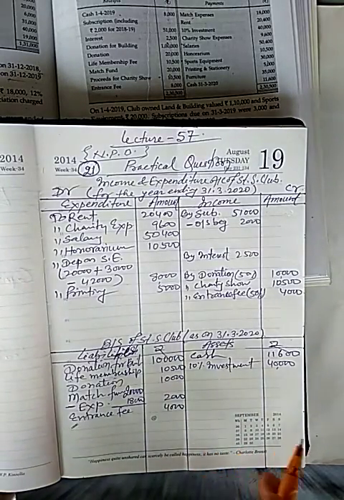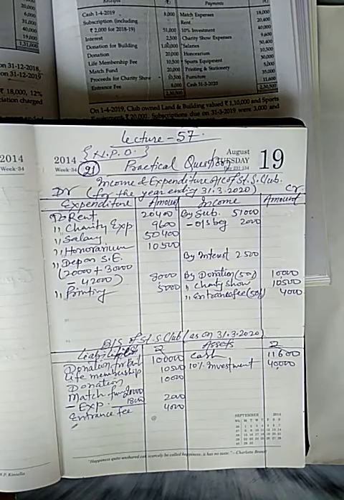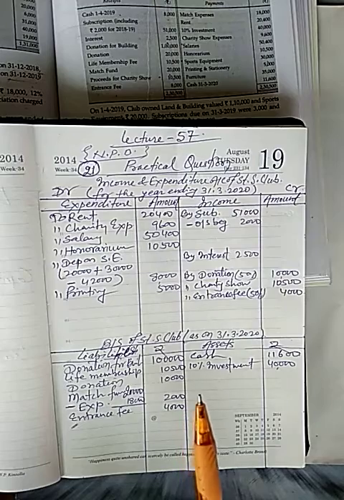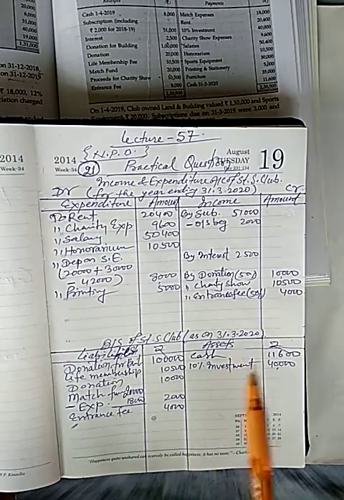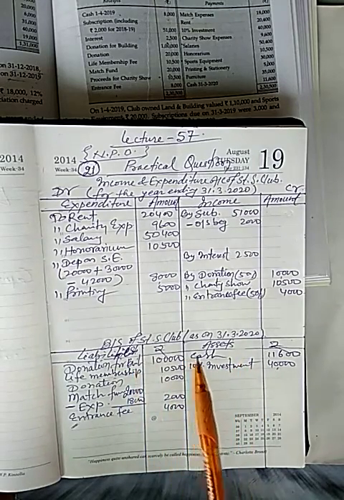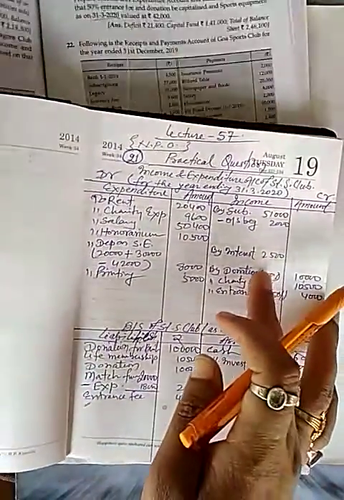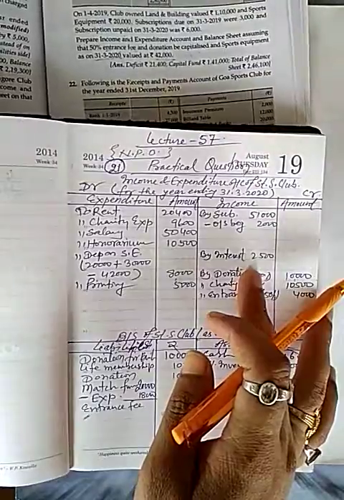Now all the items related to the receipt and payment account I have written in the income and expenditure account and balance sheet. Now I see the adjustment related to the question.